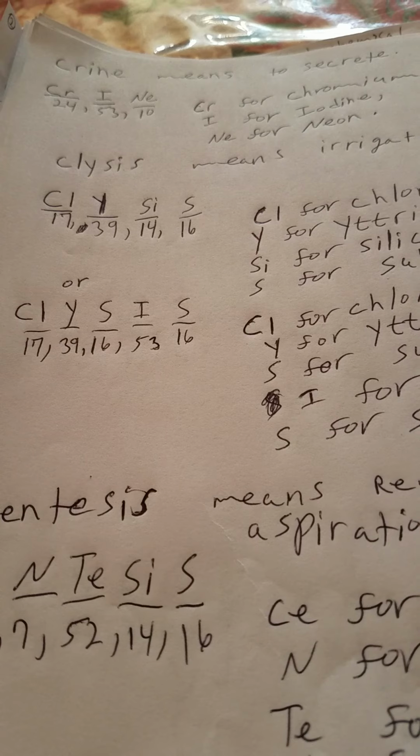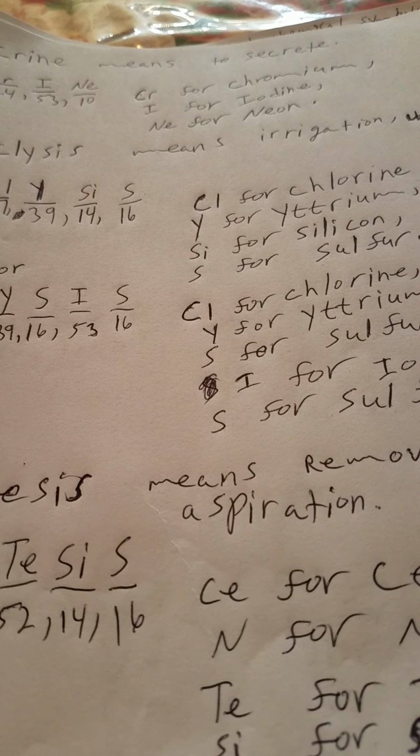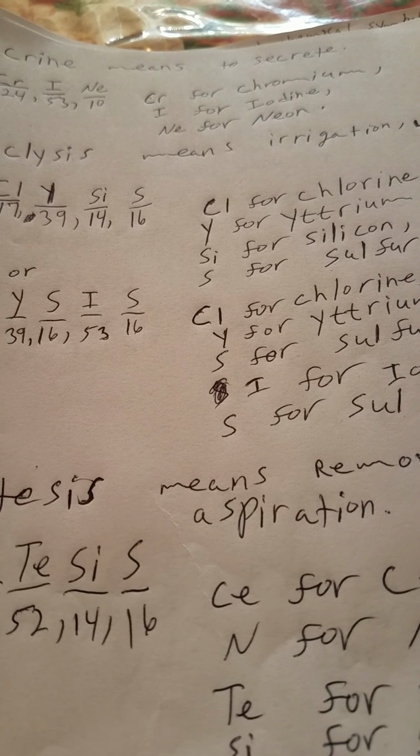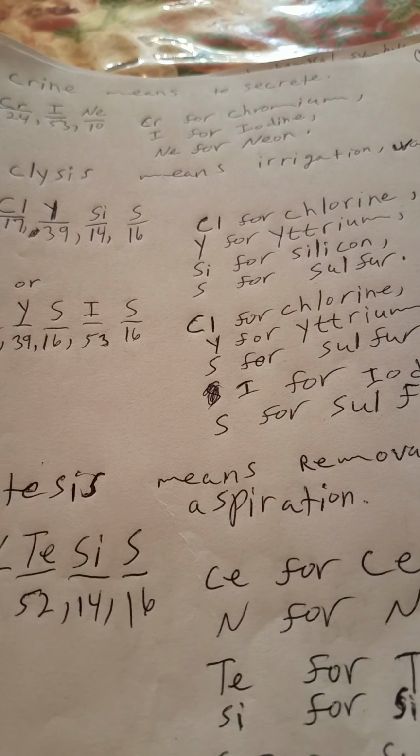All right, if you want to study both the medical terminology and atomic symbols, atomic numbers, and chemical symbols and everything, you can do that.